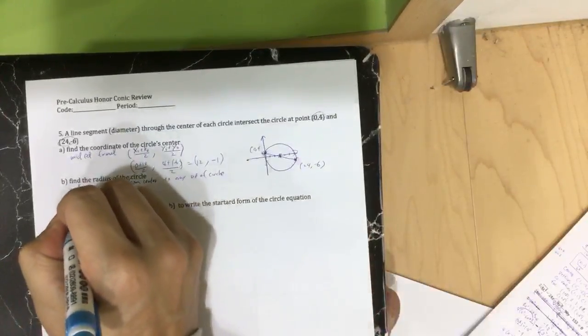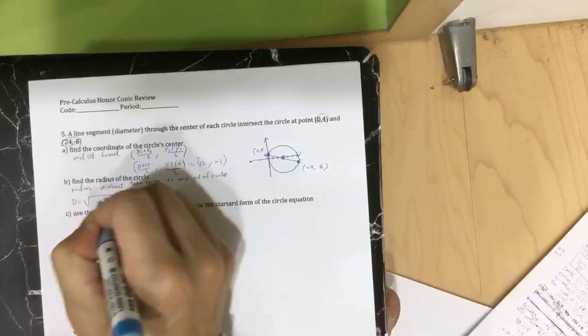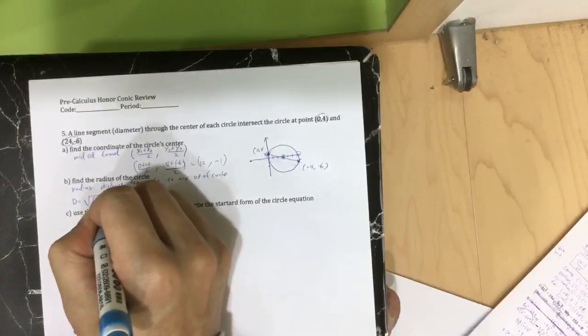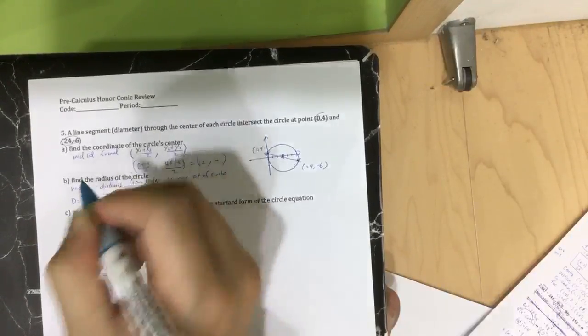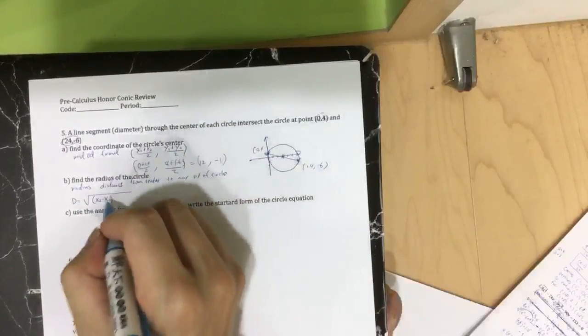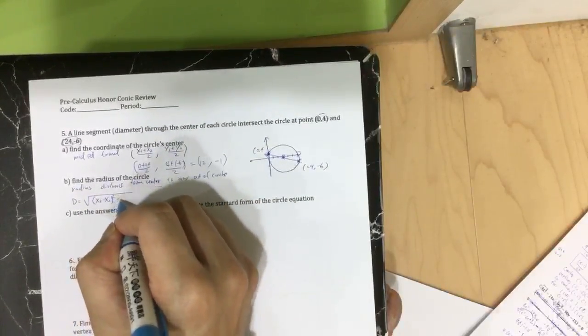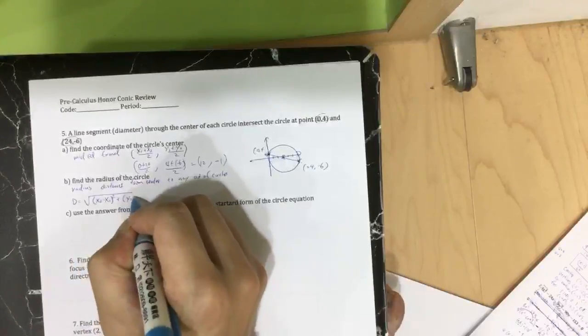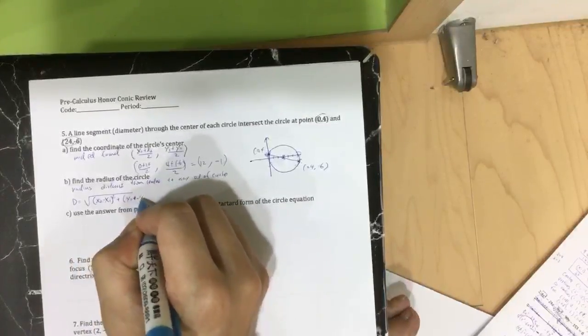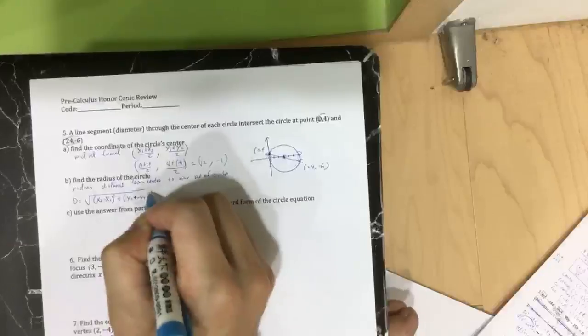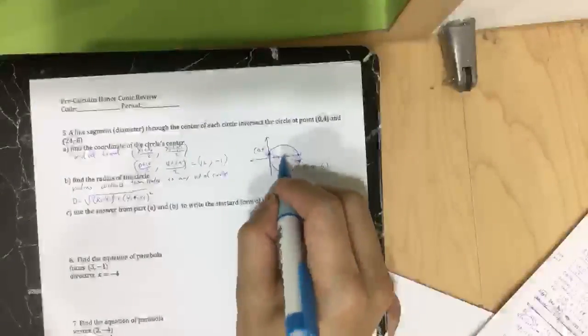So if that's the case, we just want to find the distance. What's the distance? The distance formula is, now again, I'm not going to give you this on the test, x2 minus x1, which is the change in x, squared, plus y2 minus y1, squared. All we have to do is plug in which point and which point. Well, we're going to use this point and this point.